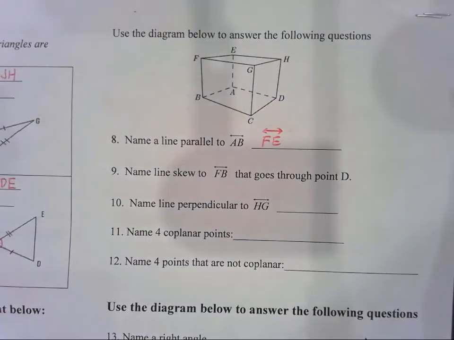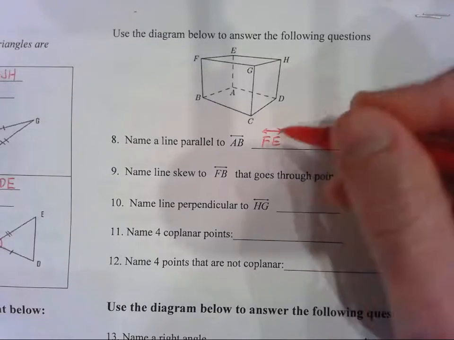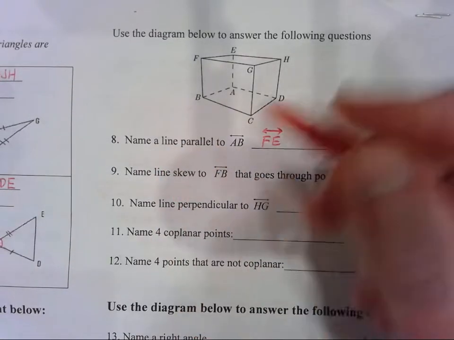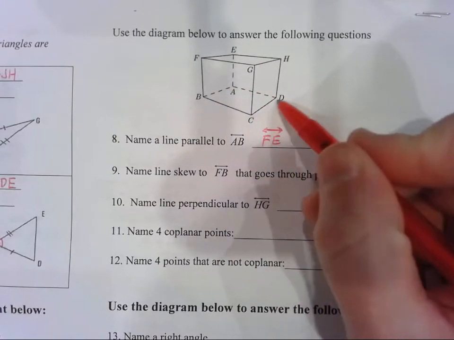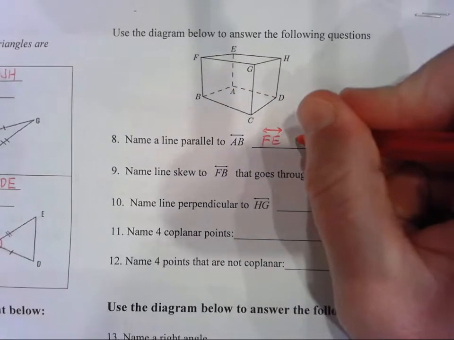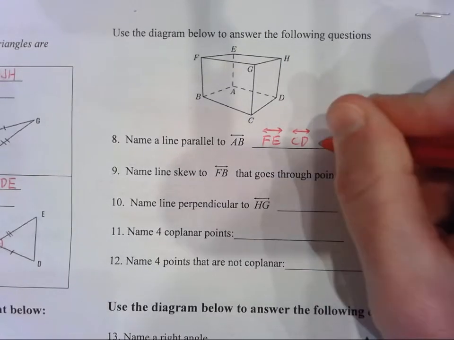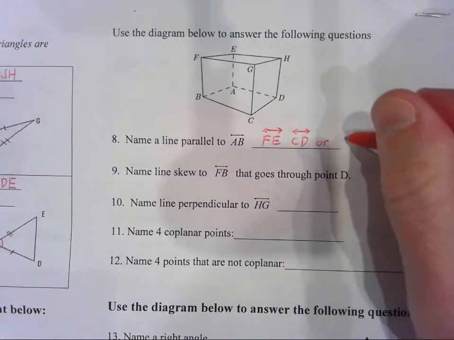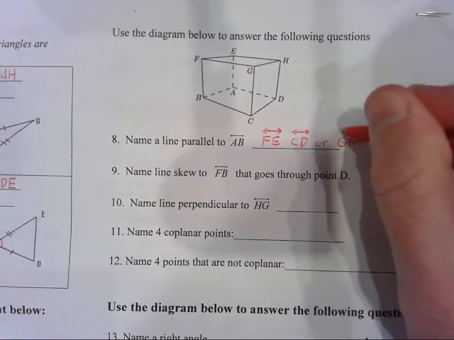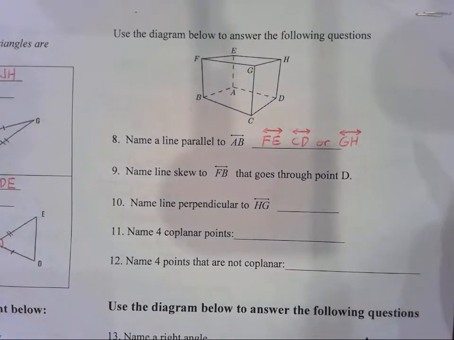And that could be my answer. Now there's two others. You only need to list one. It just says name a line. But you could go AB is also parallel to CD. Or GH is the other one that's going in that same direction. All three of those are parallel to AB.